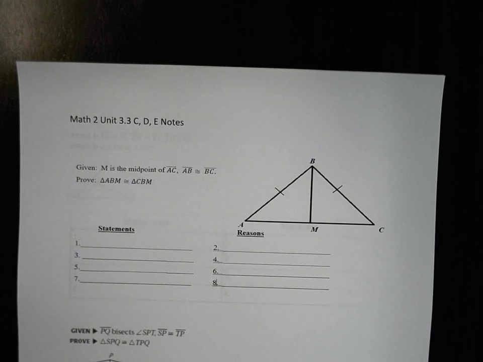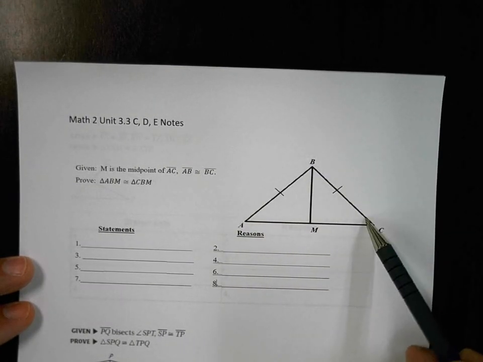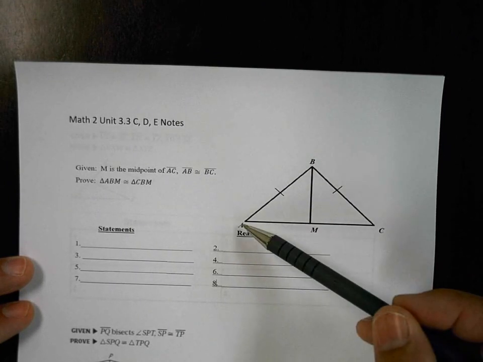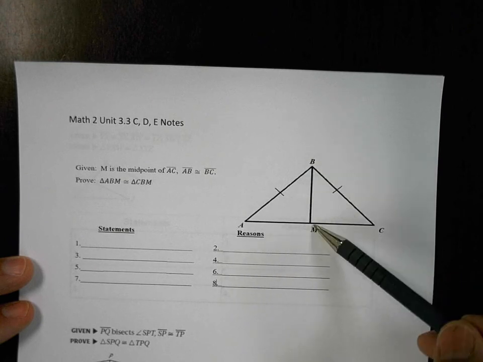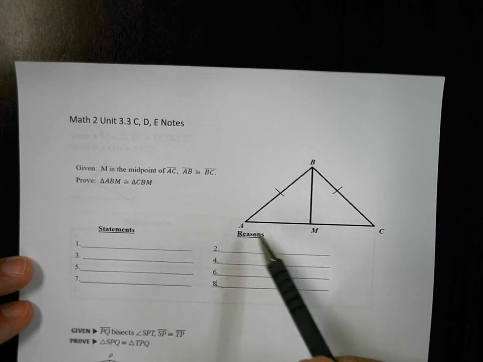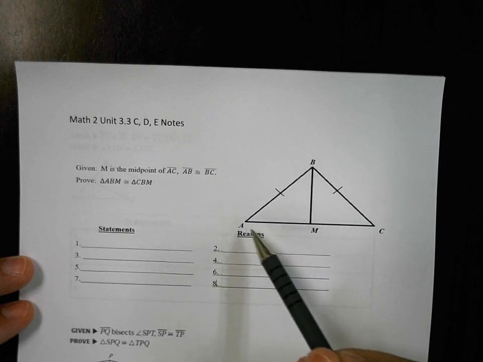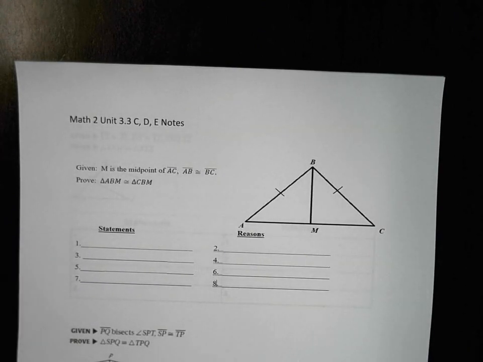Okay, so let's just take a quick review. Remember, a bisector, if we had angle ABC and BM was a bisector, means it cuts this angle in half, creating two smaller and congruent angles. So if BM is the bisector of ABC, then ABM and CBM, these two angles, are congruent. And midpoint, if M is the midpoint of AC, again, midpoint by definition cuts the line segment in half, so AM and MC would be congruent by definition of midpoint. All right, we'll start with those and we'll go from there.